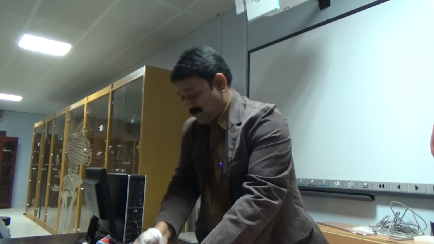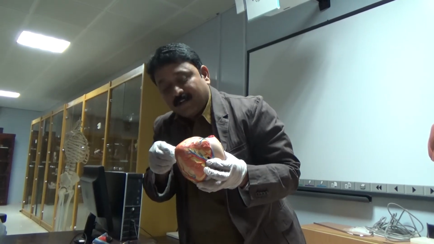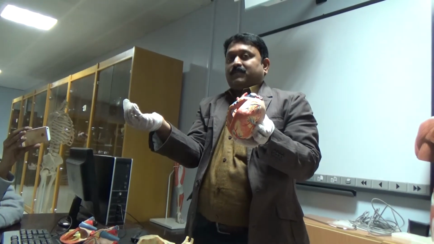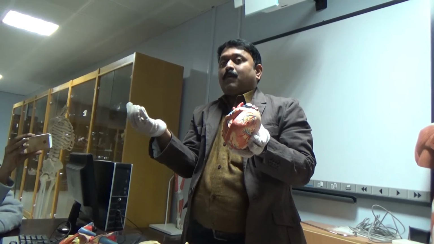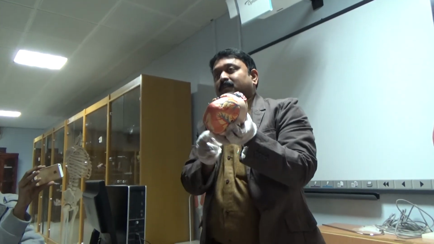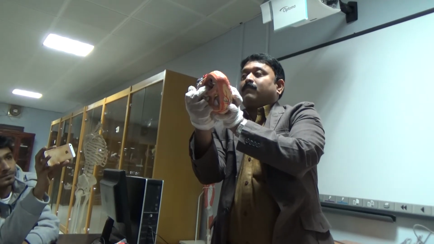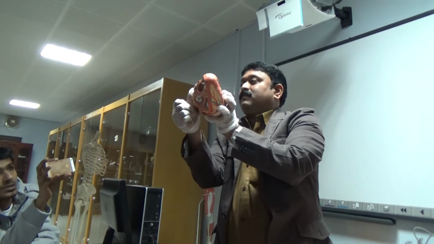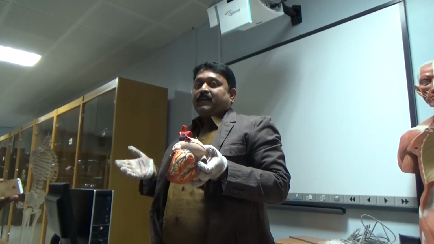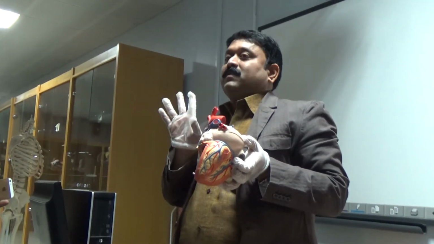So it is having three cusps here, the aortic valve, inside. Cusps like this, cup-like structures. Three are there, inside the beginning of the aorta, the ascending aorta. Three cusps it is having. So one is anterior, and the other two are the left posterior and the right posterior.